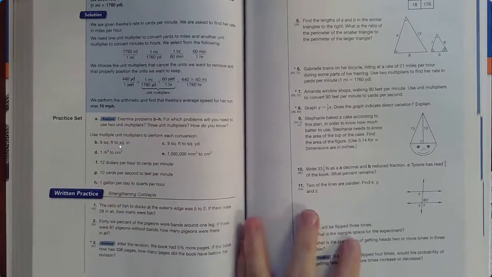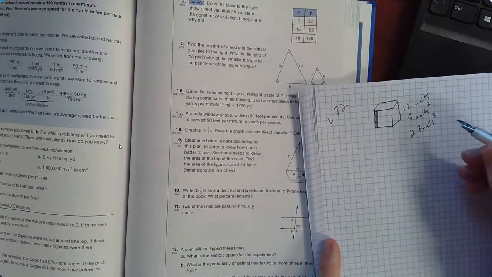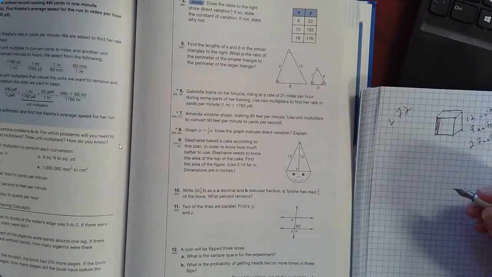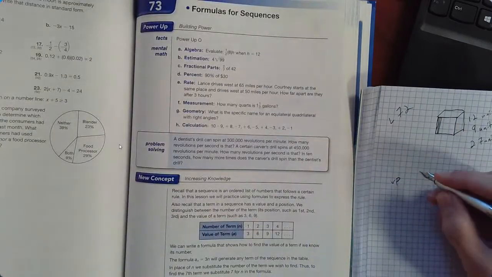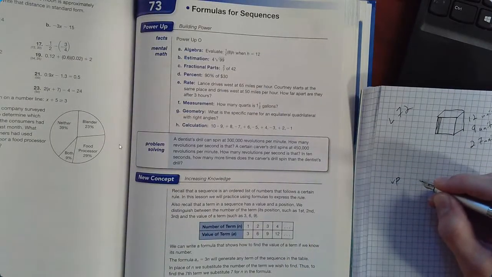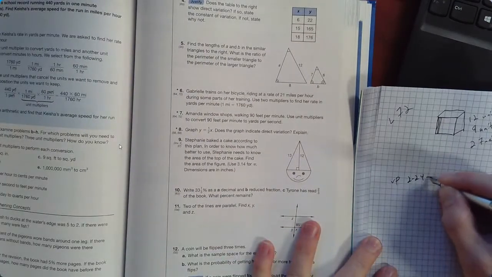Let me know if you have any trouble with this. It is a little different than I think you might expect. But yeah, for the actual written practice, I'm going to do 2 through 24 even.